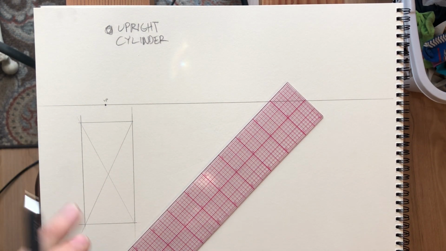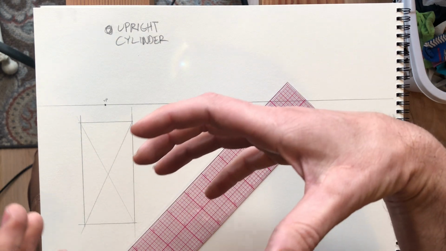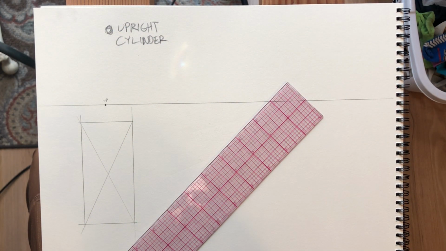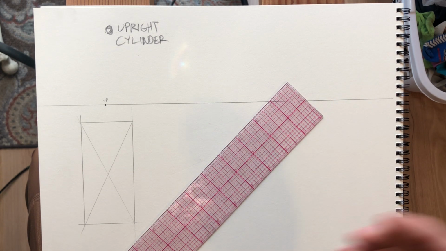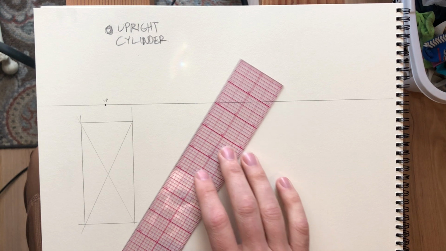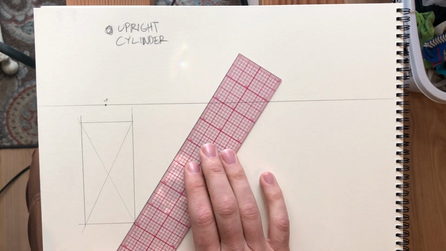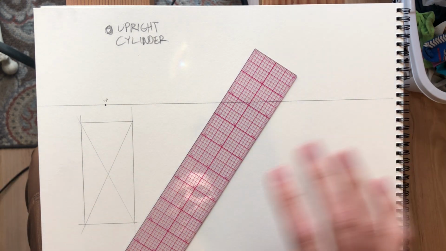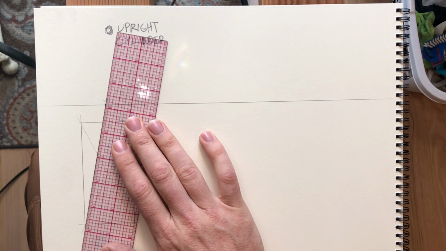So that is the vanishing point for my upright cylinder. Because cylinders are perfectly round, they're perfectly symmetrical from all sides, their vanishing point for an upright cylinder can always just be right behind them on the horizon. Because they don't really recede, the edges don't necessarily recede to anything.